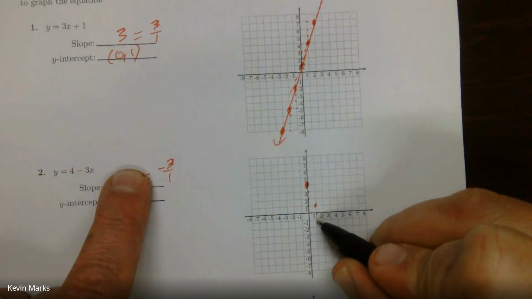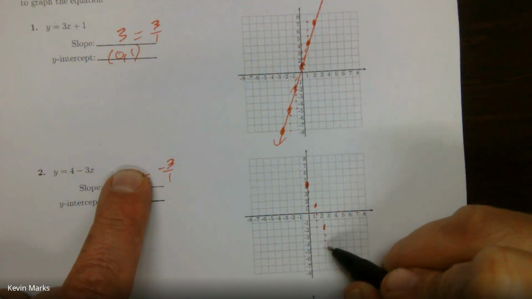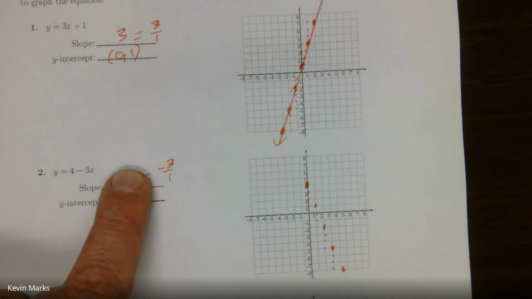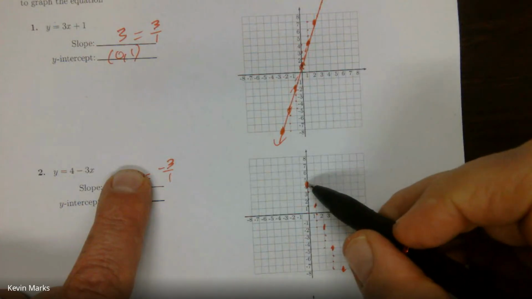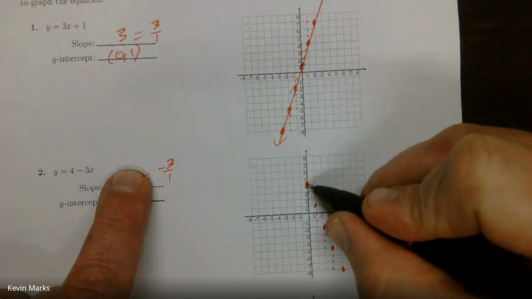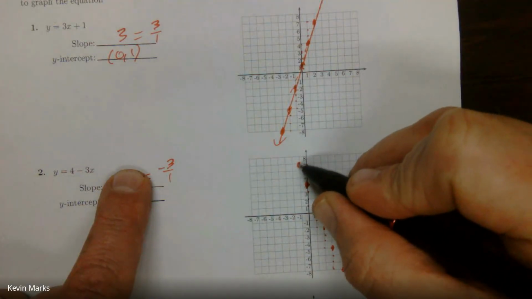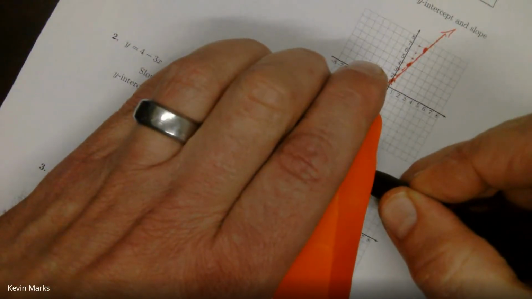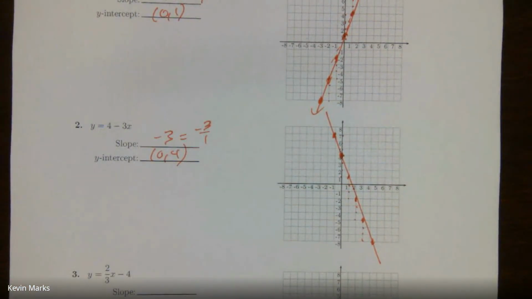You can go down 1, 2, 3, right 1, and keep repeating. You can even go back to here, but instead of going down and to the right, you could go up 1, 2, 3, and then go back left. And then you'd be off the grid. But now we filled up as much of the grid as we can with a bunch of points that we could now connect. And there's your actual line.